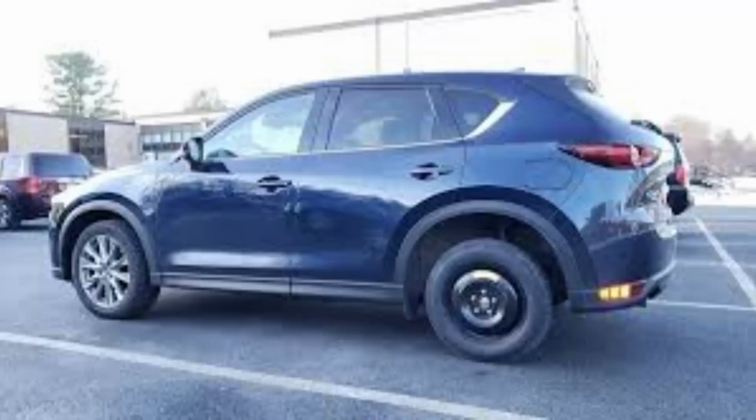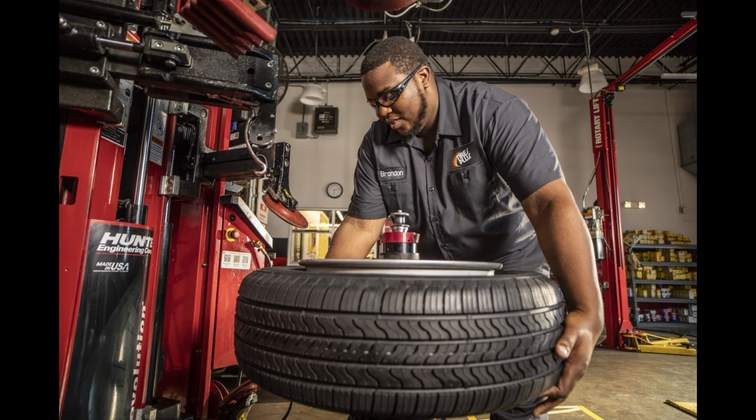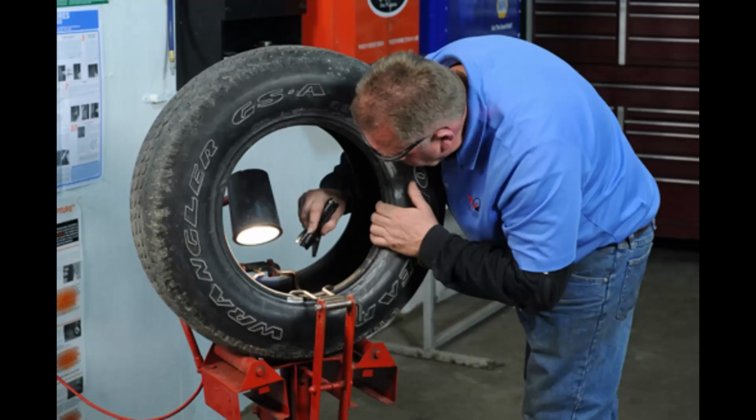Once you have your spare tire secured to your vehicle, your next step will be to take it to a specialized tire shop. There, they will either recommend you replace the tire, where you'll buy a new one, or they may be able to fix the tire and send you on your way.